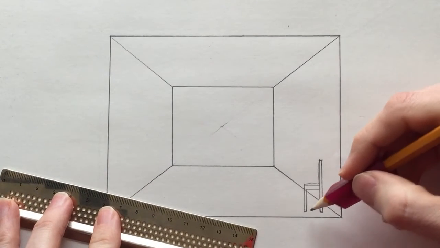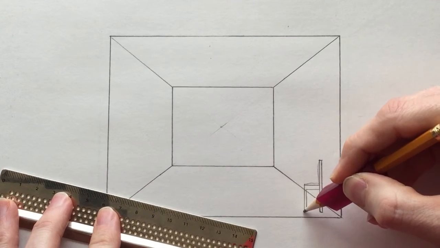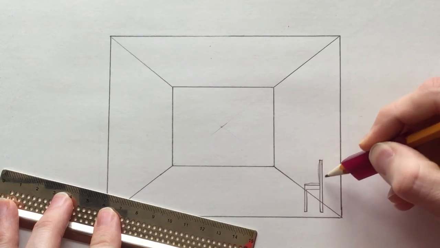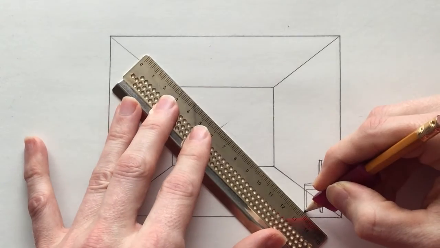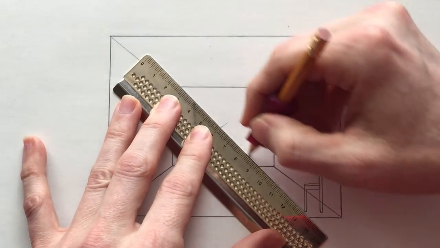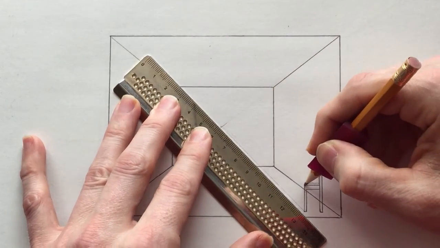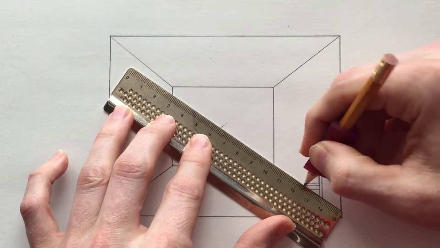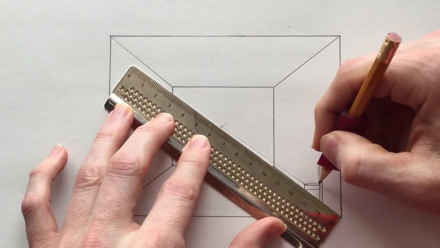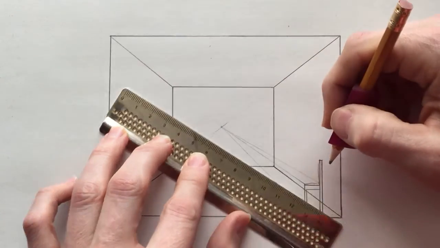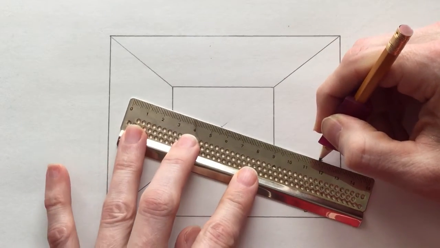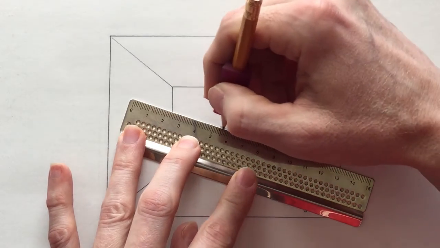Now here's the key. Wherever we have two lines meet, so this angle right here, this angle right here, where we get basically an L shape, we're going to draw a line toward the vanishing point. And these are going to go on really light, just like we did before. Because if we don't do them very light, A, they're going to be hard to erase, and B, it's going to make our scene really difficult to interpret. It's going to be hard to figure out what's going on if we have too many lines that are dark.